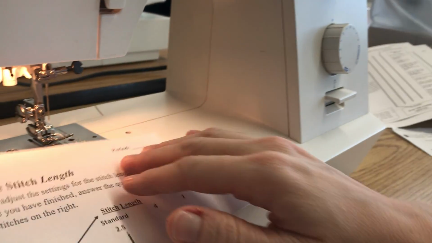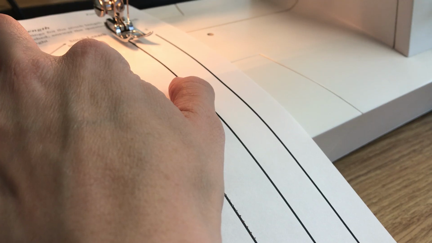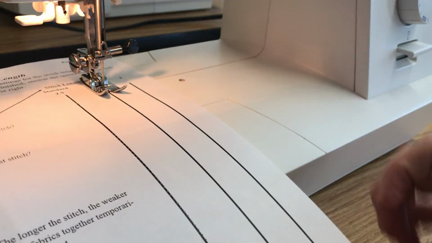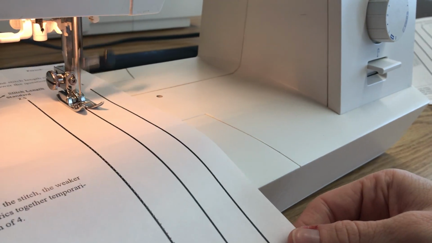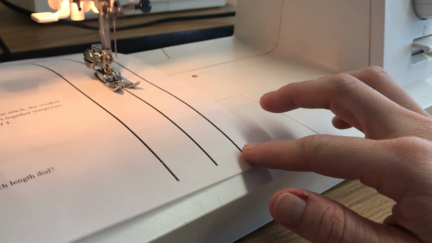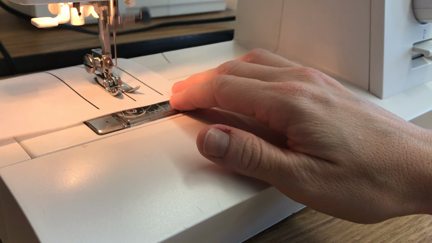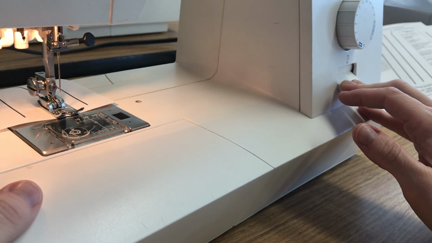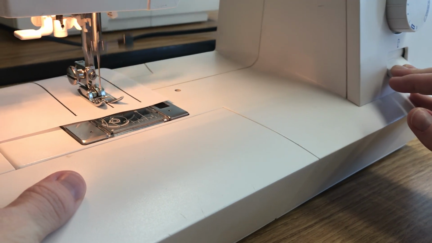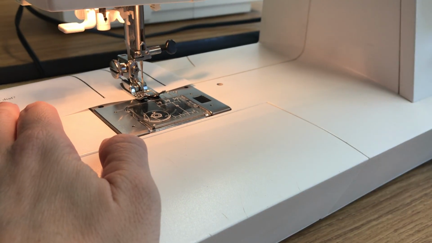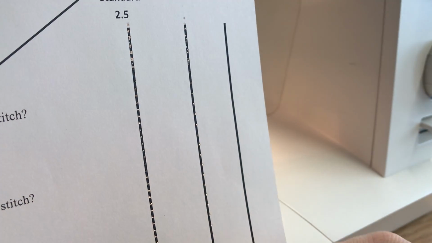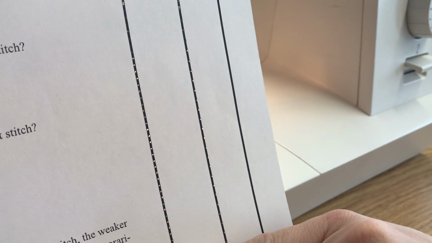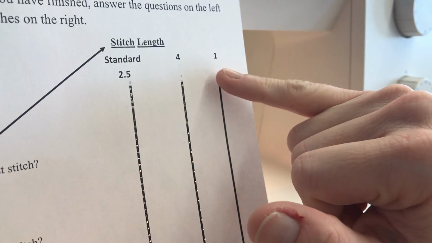And we're going to sew the same way. So with a stitch length of 4, you should notice that the stitches are significantly more spaced out than our standard line. For that last line, we're going to set our stitch length to 1.